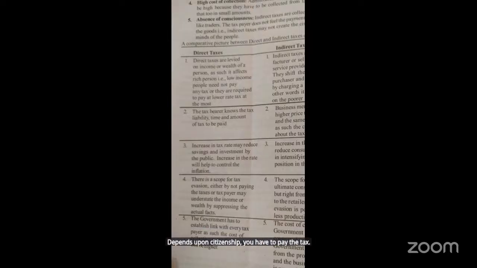That's the reason low-income people need not pay the tax. Low-income people means those below 2,50,000, that is the old regime. Now, the new regime is up to 3 lakhs. Those who generated income up to 3 lakhs need not pay the tax. Is it clear? Yes, ma'am.